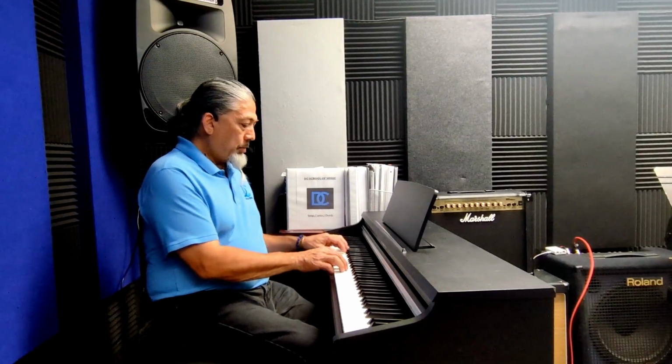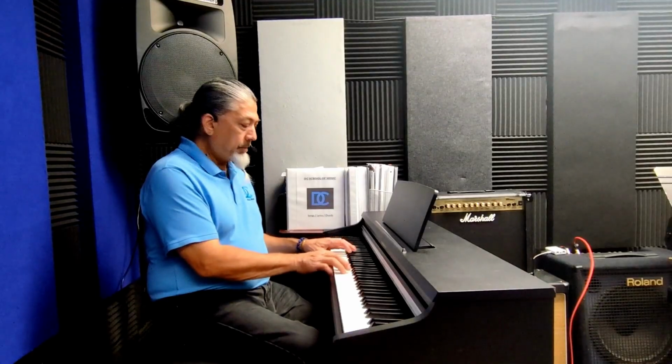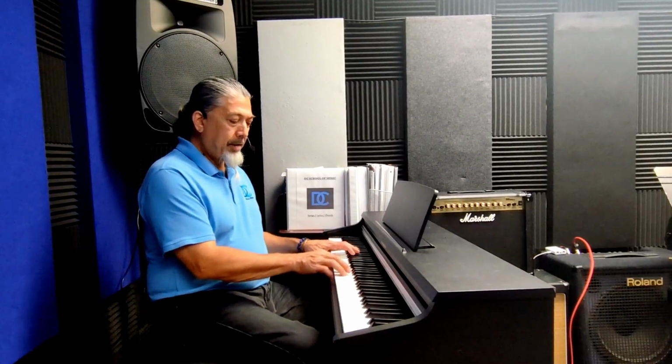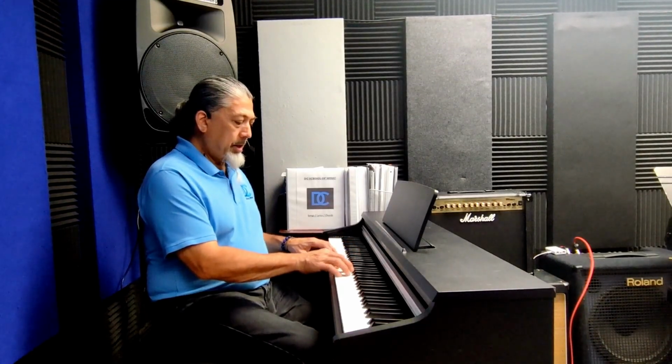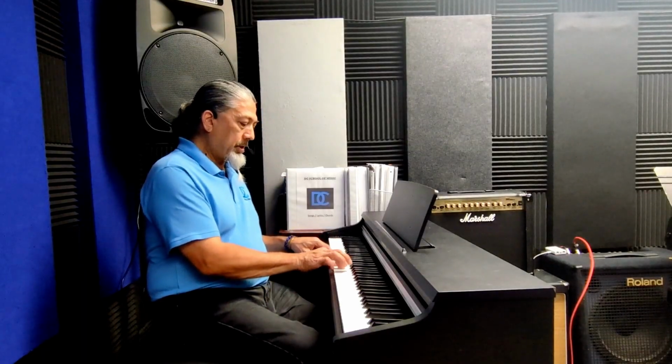All right, let's go ahead and do the same thing with the dominant function chord, which is the G. So we'll play the C chord. I'll play the original 1, 4, 5, F, G, and then C. Now I'll substitute the dominant G chord with a B diminished, and you're going to hear what it sounds like.